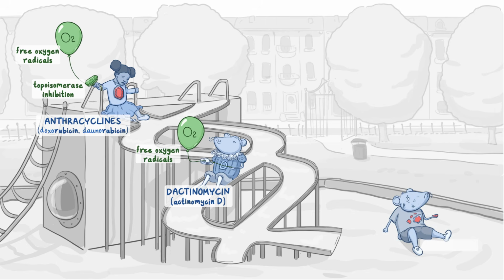Finally, at the bottom of the slide, we have Bleomycin, which is represented by a bleeding mouse who got injured on the slide. Like the other two, he's holding the free oxygen radical balloon. But since he's off the slide, he does not intercalate DNA. Okay, now that the mechanisms are out of the way, let's go over indications and side effects.